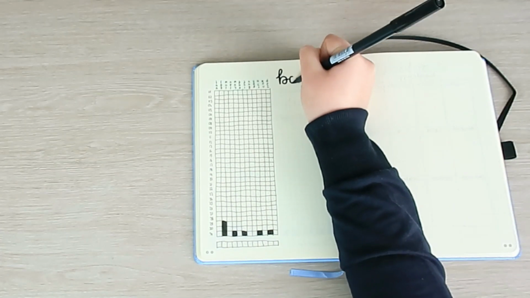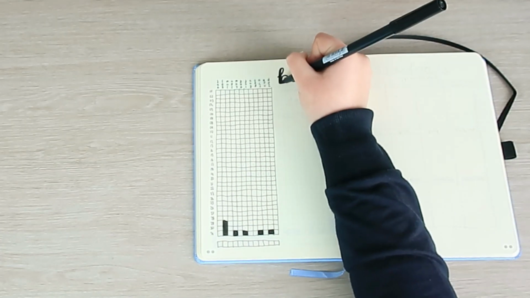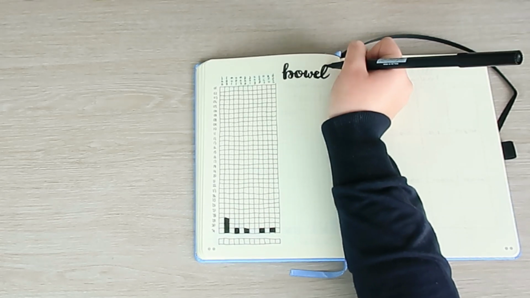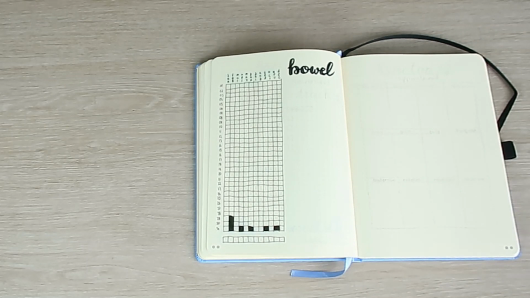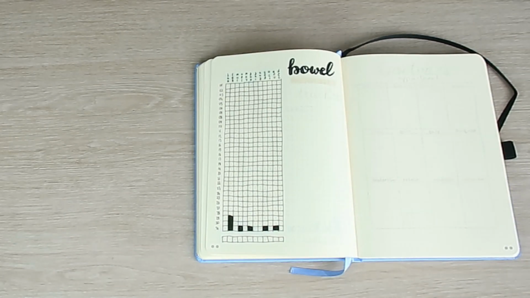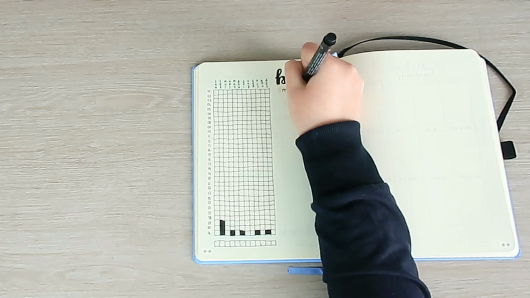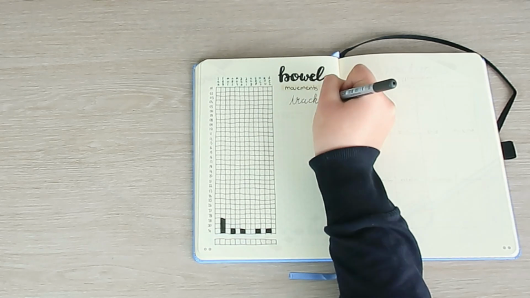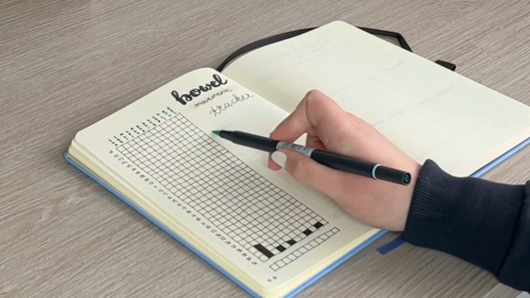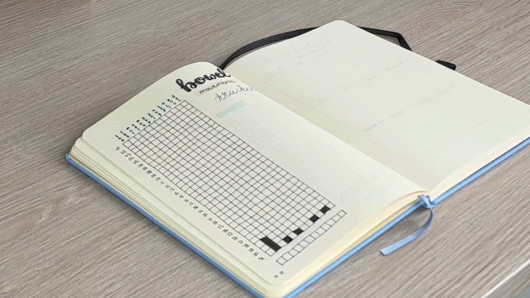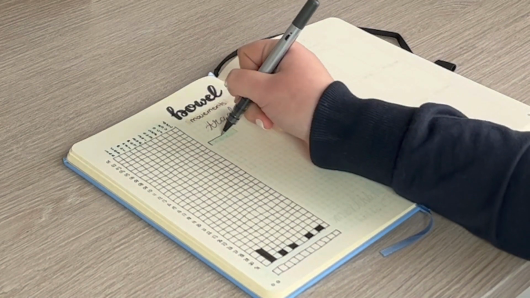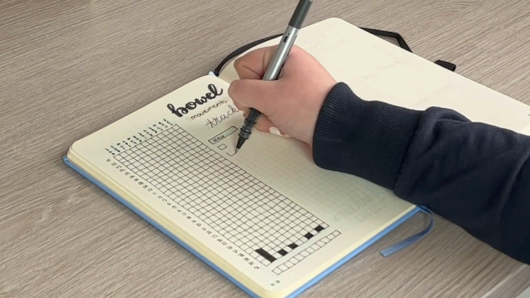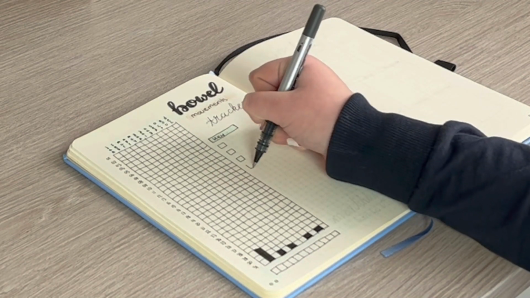For this one, I'm not sure how we would use it. It depends on what exactly you want to track. If you want to track how many times you go to the bathroom per day, or per day if you went or not, there's multiple ways to use this one. Or if you want to track whether it was diarrhea or constipation. But yeah, I think it's important to keep track of some things, even though it can seem a little bit gross.